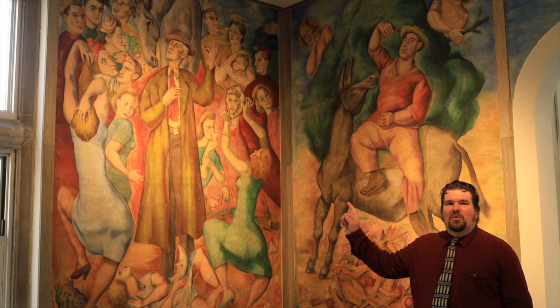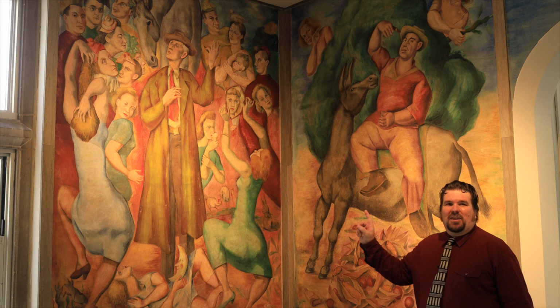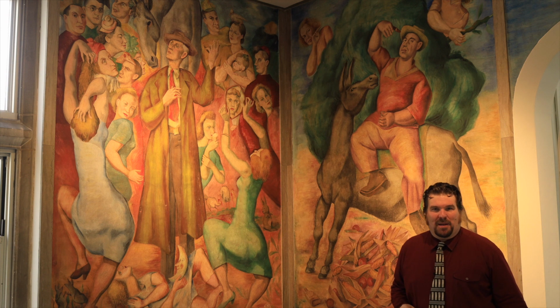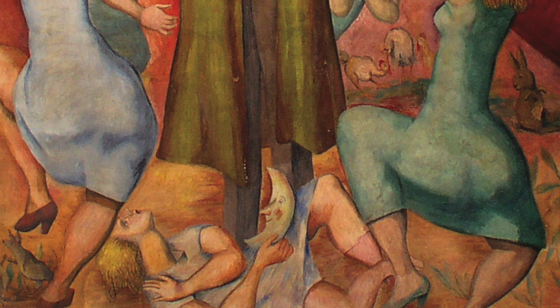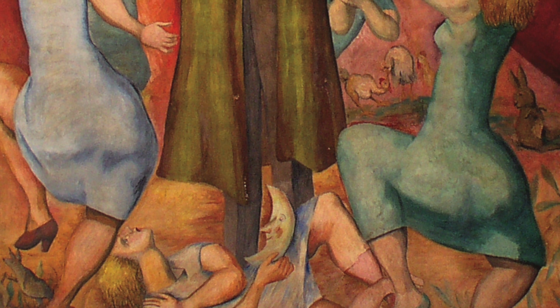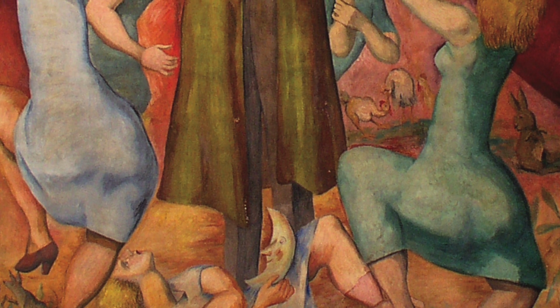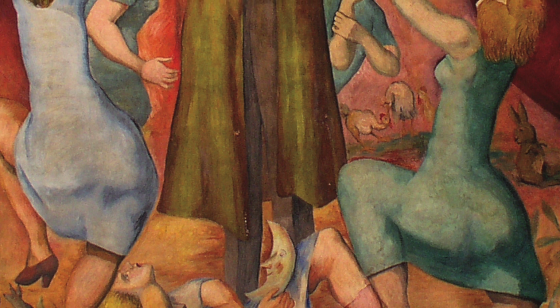In this panel, we have Professor of English Alexander Capon as Don Quixote cast in the guise of a modern American businessman. And this is the ideal world of Don Quixote. This is the world that he wants. Here he is, surrounded by beautiful women and royalty and the clergy.